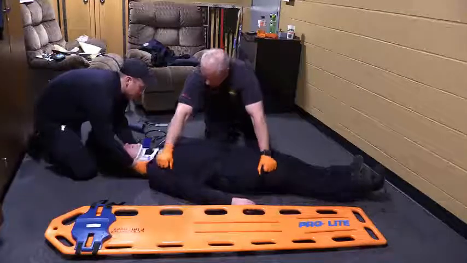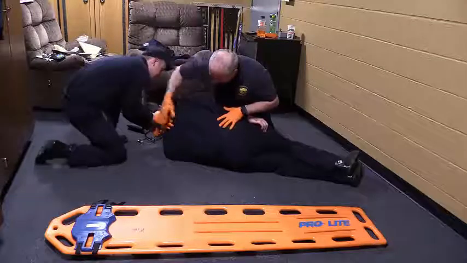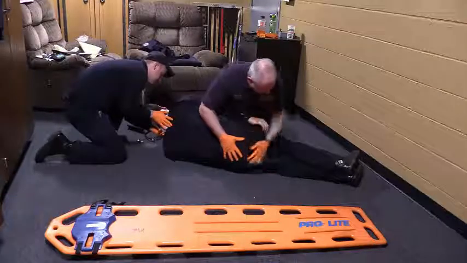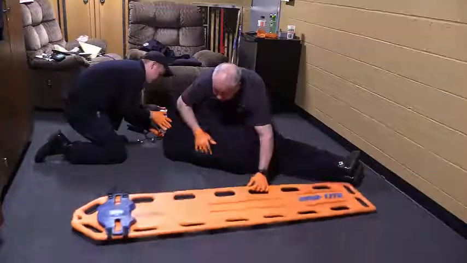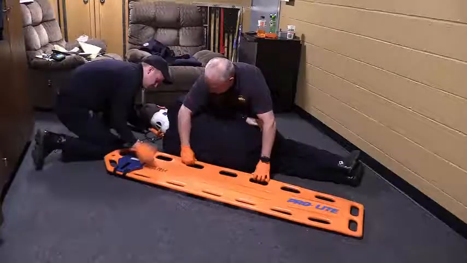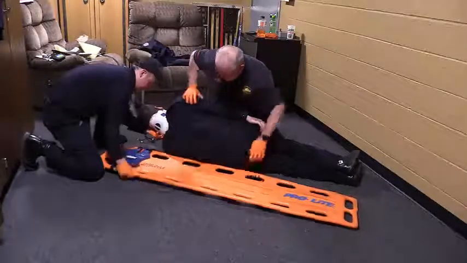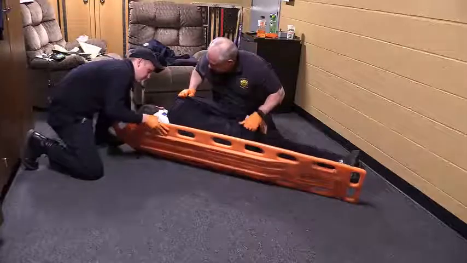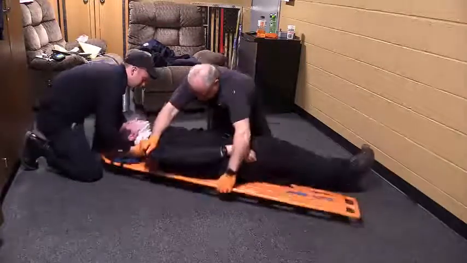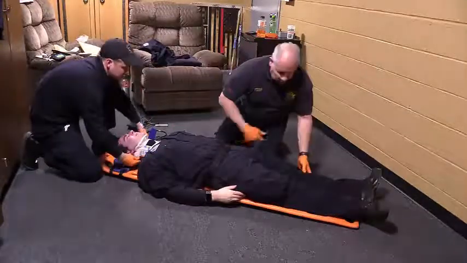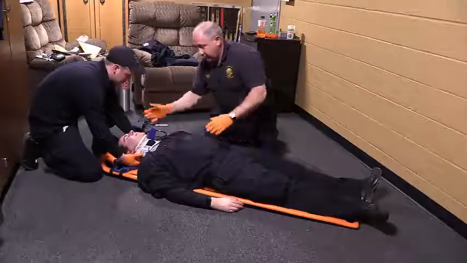1, 2, 3. I'm going to assess the posterior, back, buttocks, legs. Do I notice anything? Nothing noted. All right. At this time, we're going to roll the patient back on your call. 1, 2, 3. We're going to secure the patient to the long board with head blocks and spider straps.